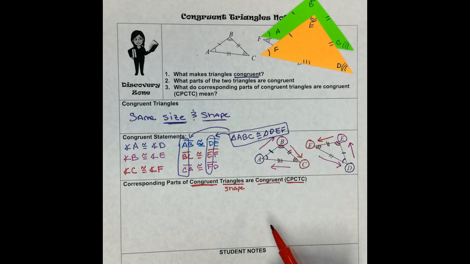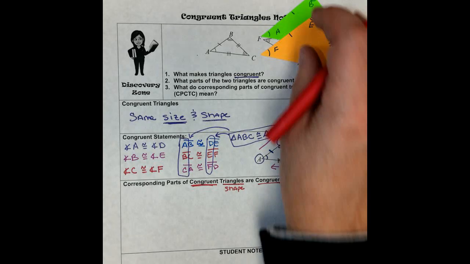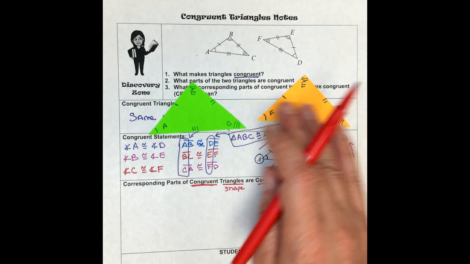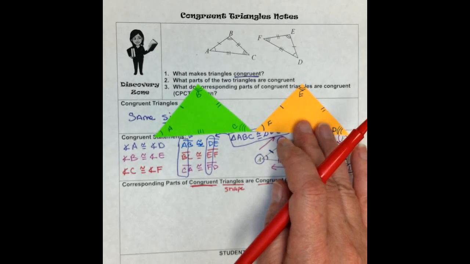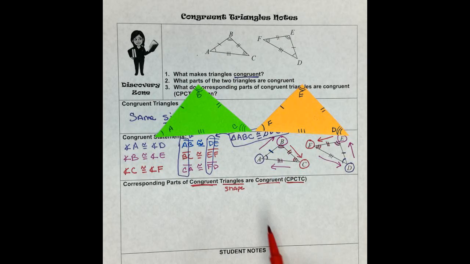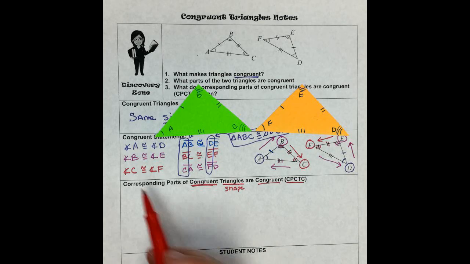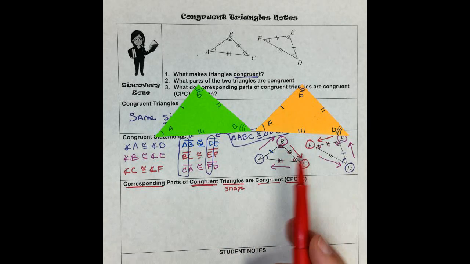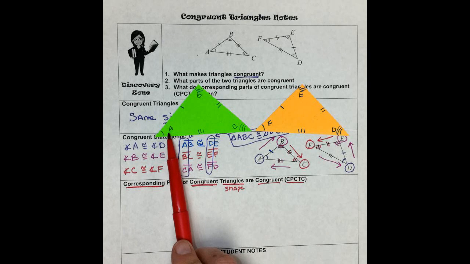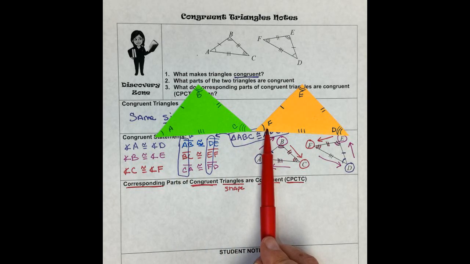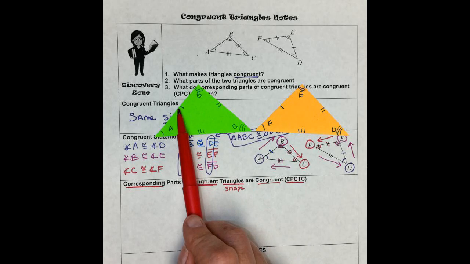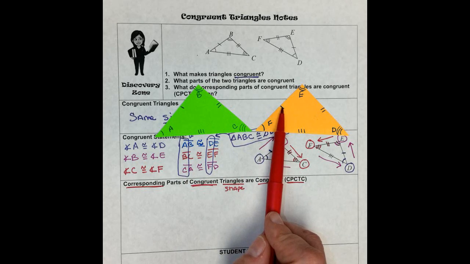So that means they're the same size. So here's my two triangles here, right? They're the same size, the same shape. Well, now it's saying corresponding parts. So remember, corresponding means same location, but different group.